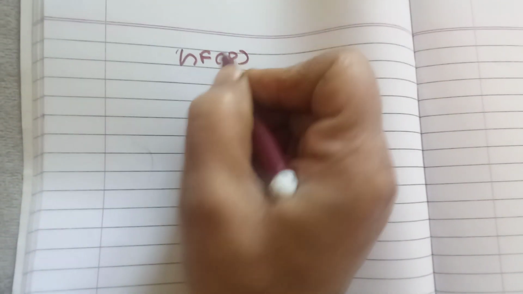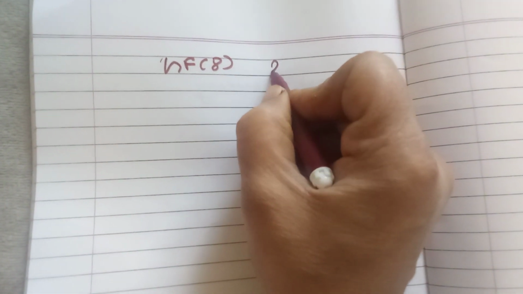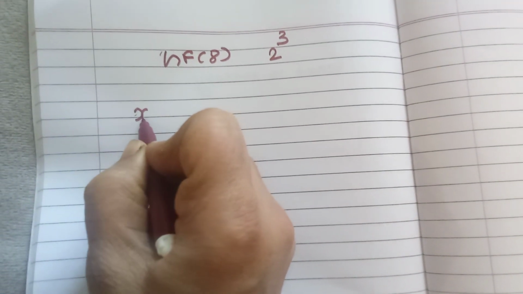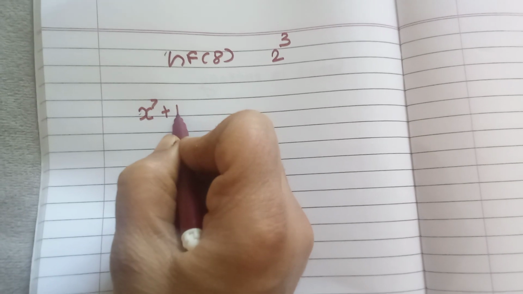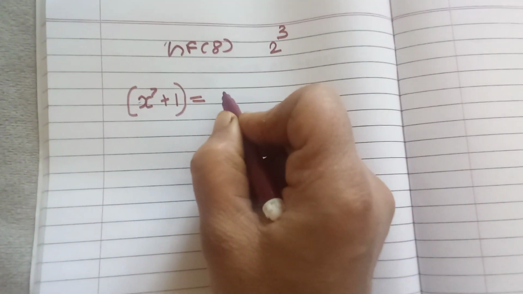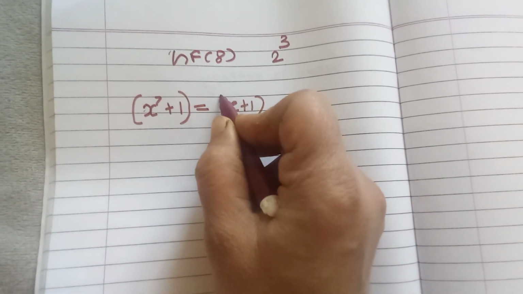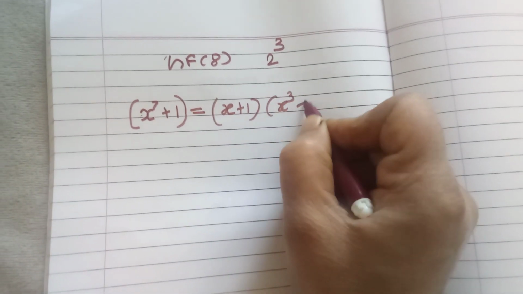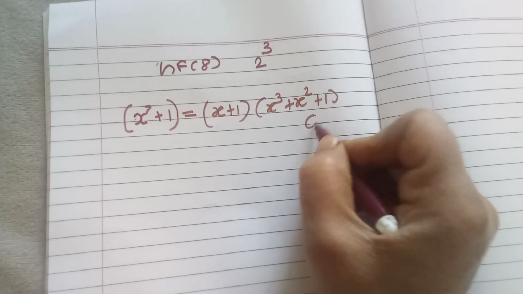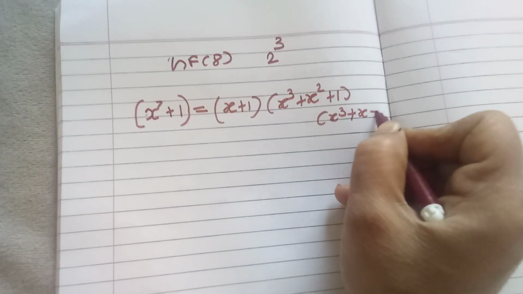So let us see what is the difference between the primitive polynomial and the minimal polynomial. We have seen Galois field 8, that is 2 raised to 3, extension field of Galois field 2. So what we have seen, that we get this equation. This is already covered previously. So in Galois field 8 we got this: x raised to 7 plus 1 is equal to x plus 1, x cube plus x square plus 1, and here I am writing it x cube plus x plus 1.